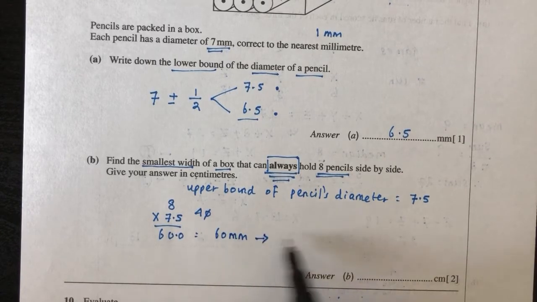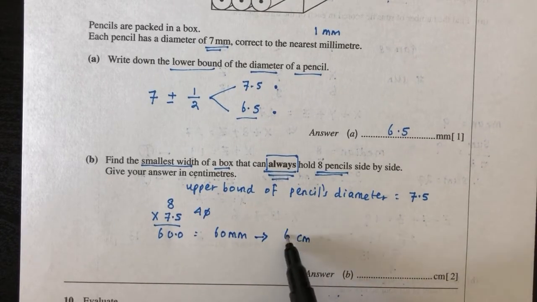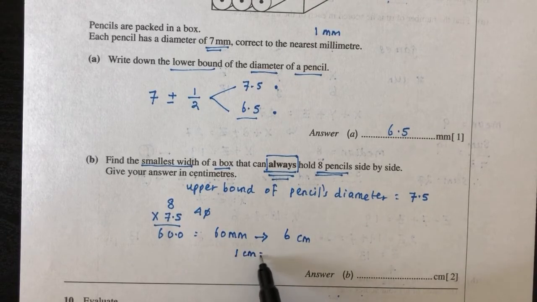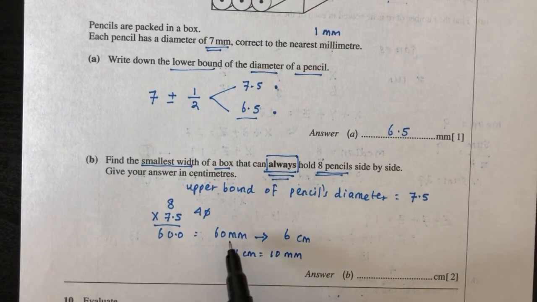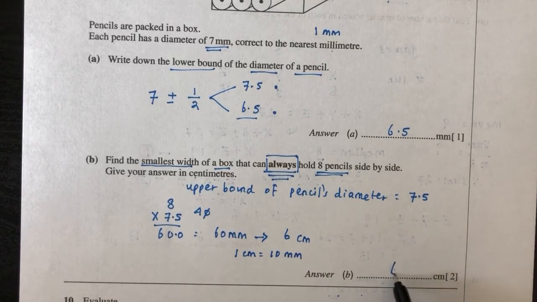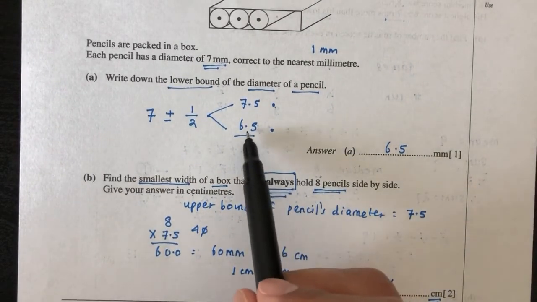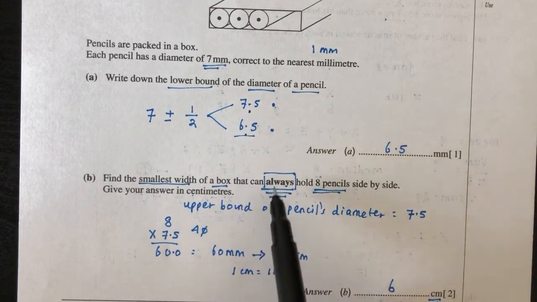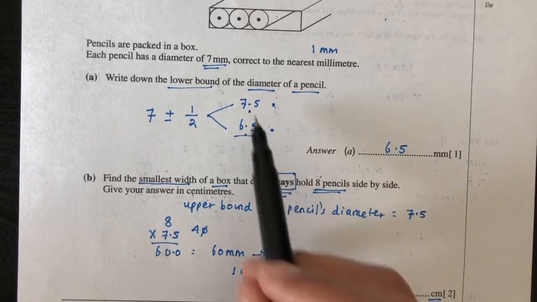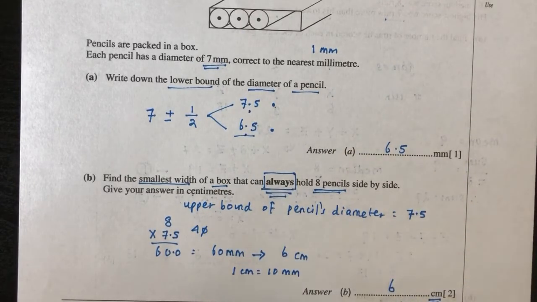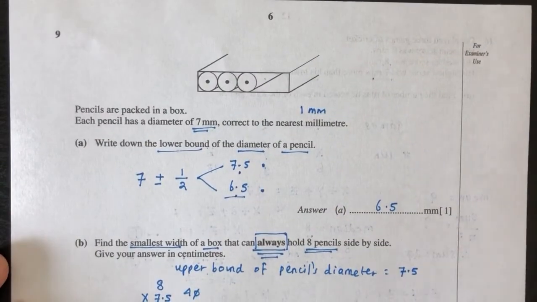Now converting this to centimeters, that will be 6, because 1 centimeter is 10 mm. So 60 mm will be 6 centimeters. So this is the width of a box so that it can always hold 8 pencils side by side, because these pencils can come in this size or this size. So let's assume they come in the larger size, and by having this assumption, we can always hold the pencils inside the box. So that will be question number 9.